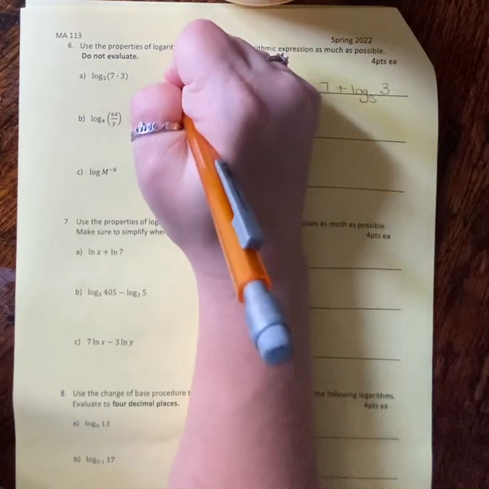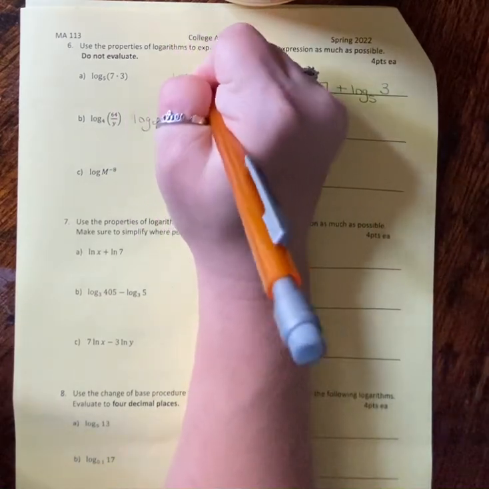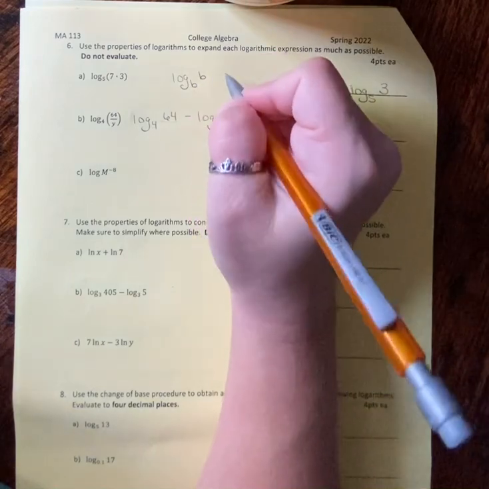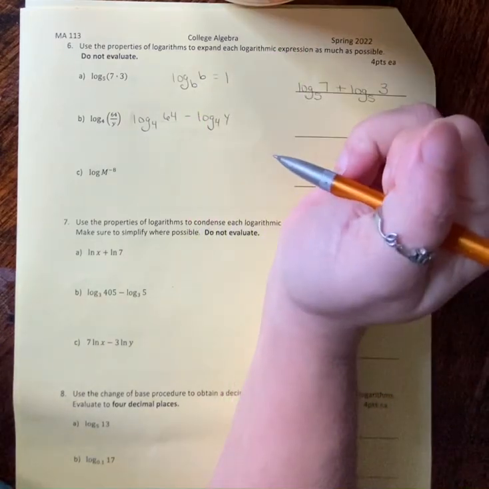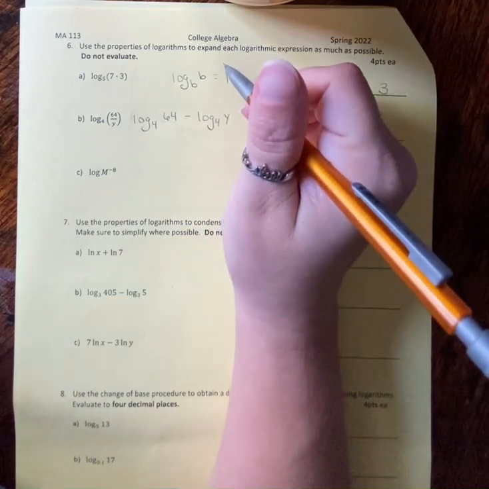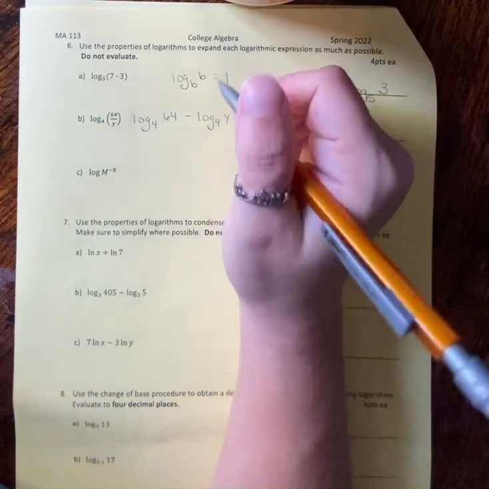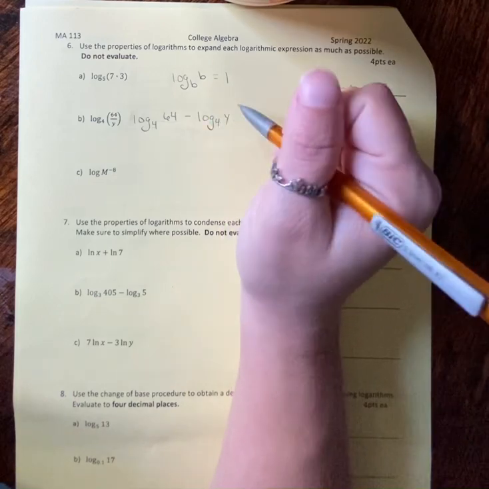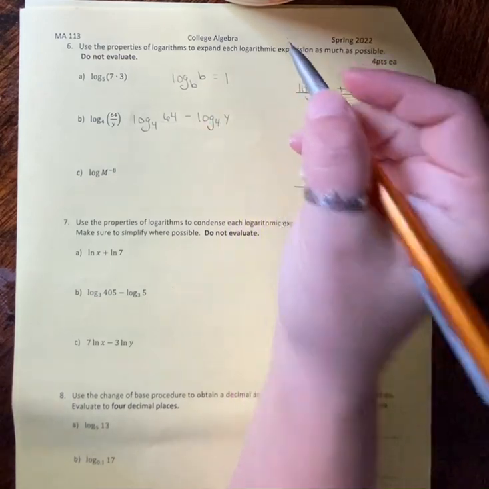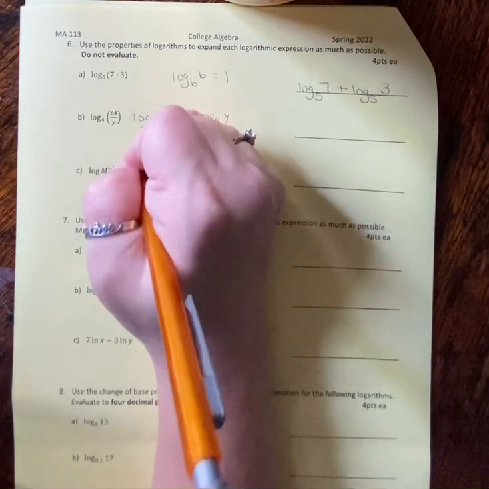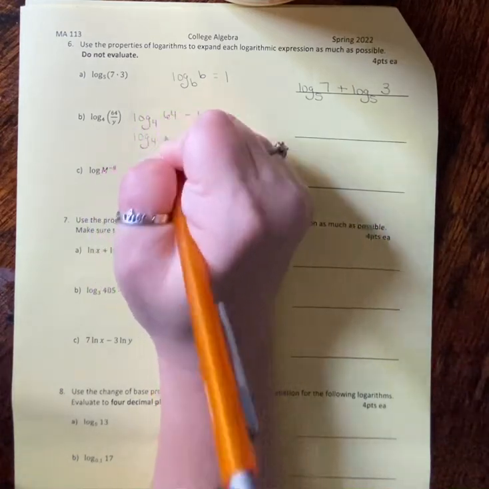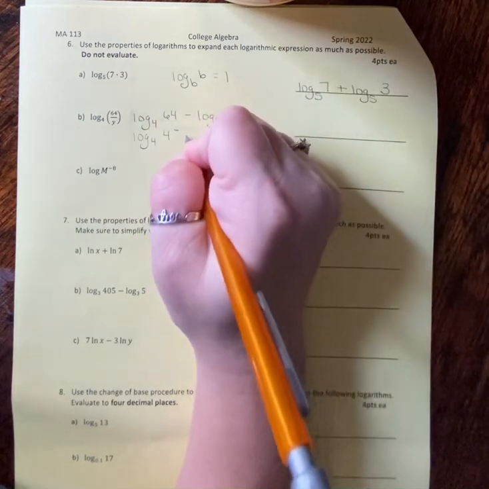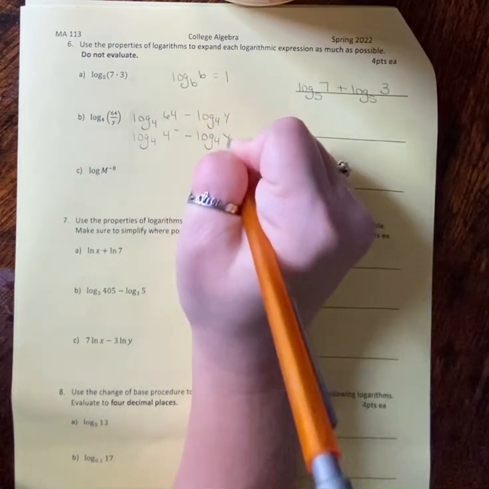Remember, I'll write it up here, log base b of b. When you have the base, it's the same thing as what you're taking the log of. That simplifies out to 1. So anytime that I can write log base b of b in my expansions or in my condensing, I'm going to get 1, which simplifies down. So in this case, I have log base 4 of 4 to some power, so I'm just putting a line there right now, minus log base 4 of y.